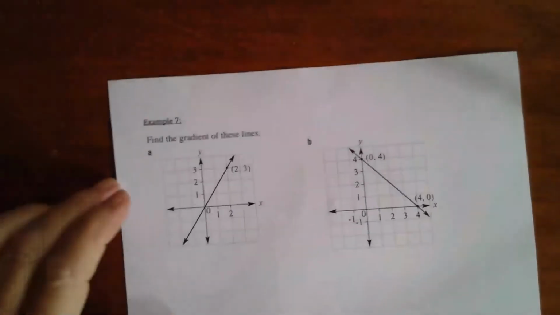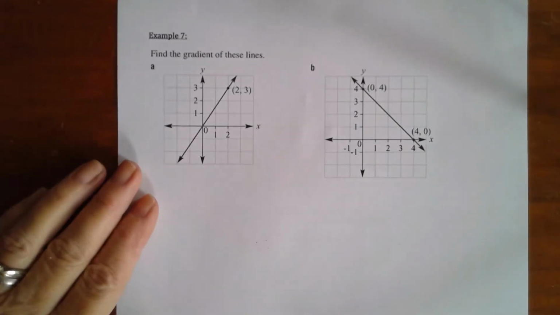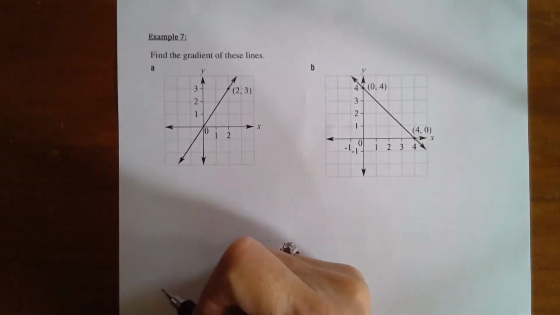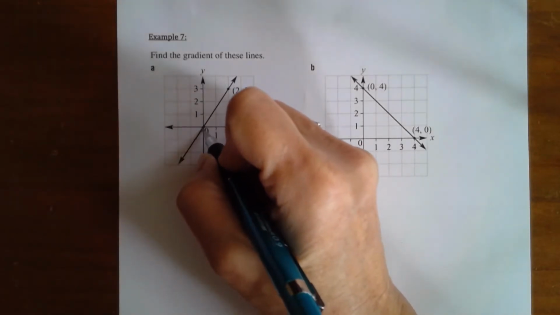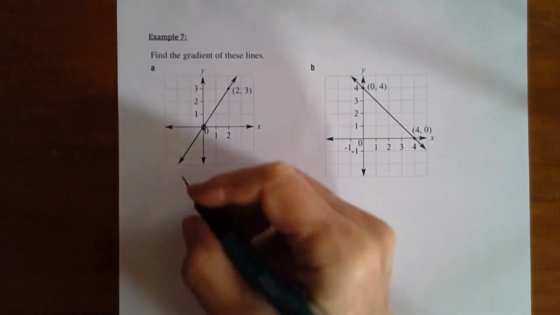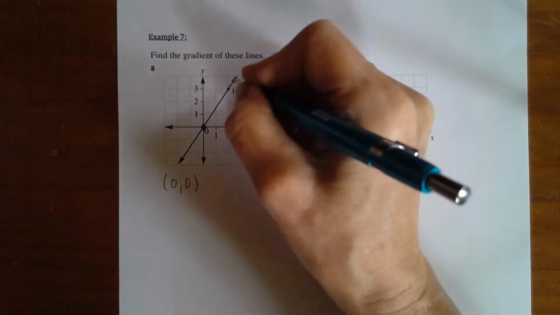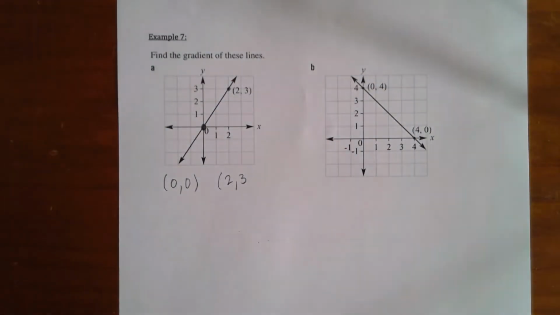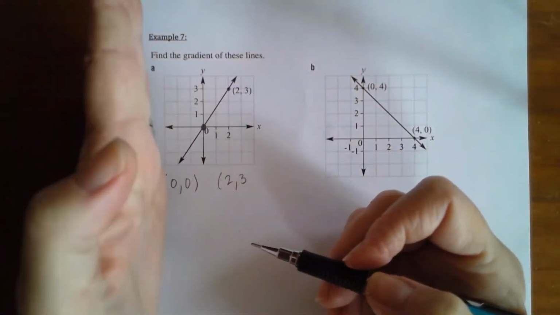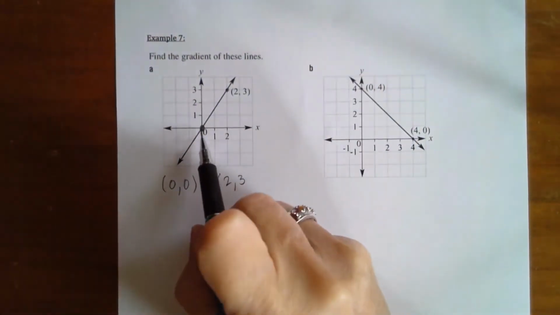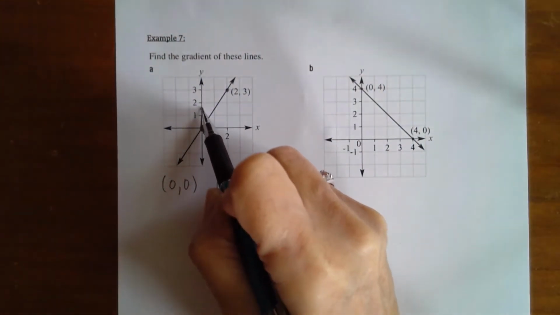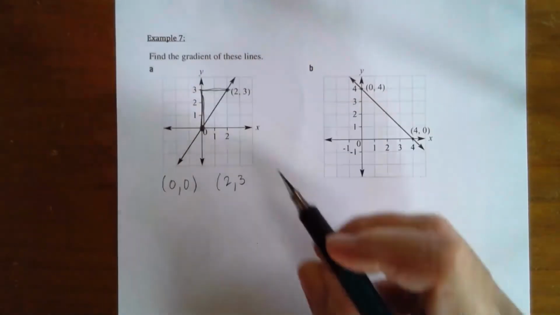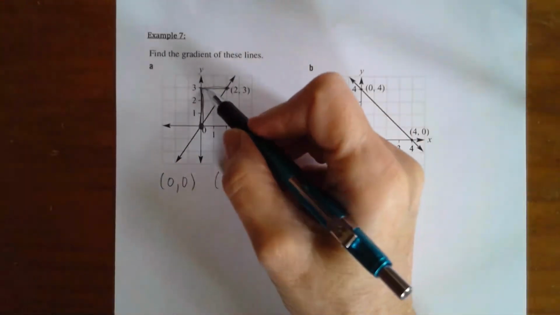Okay, so let's look at these. It says find the gradient of these lines. Super easy. I pick any 2 points that I can see on the line. Well, I can see a point here, 0, 0. And I can see a point here, 2, 3. Okay, and then I'm just going to walk to the points. I'm going to start on the left and move right. So here I go. I'm starting here, and I'm going to go up 3 and over 2. I have to make a right angle. Okay, I can't go diagonal, so I got to go up 3 over 2.